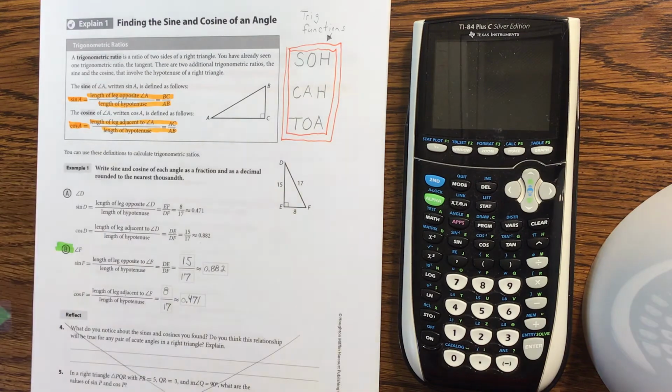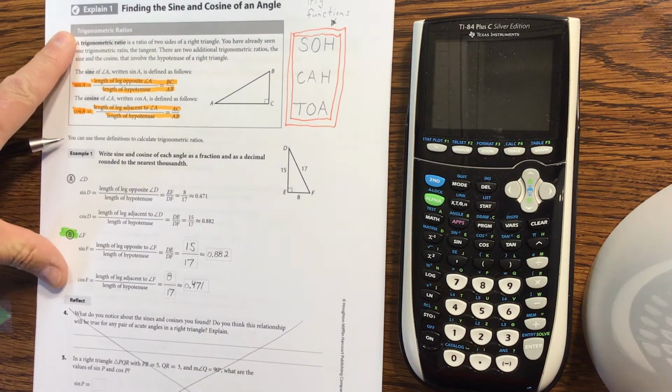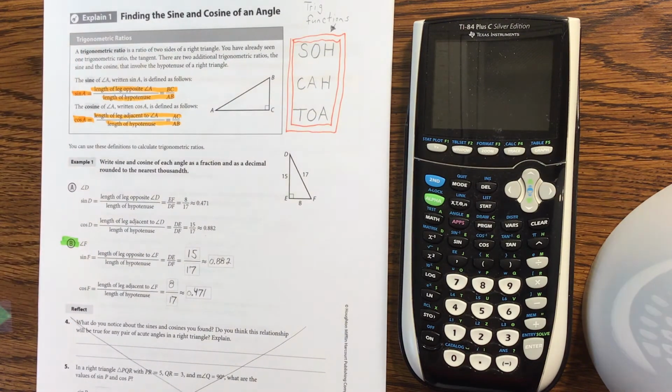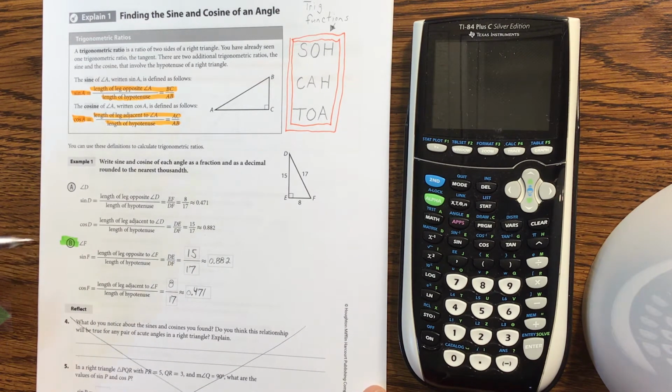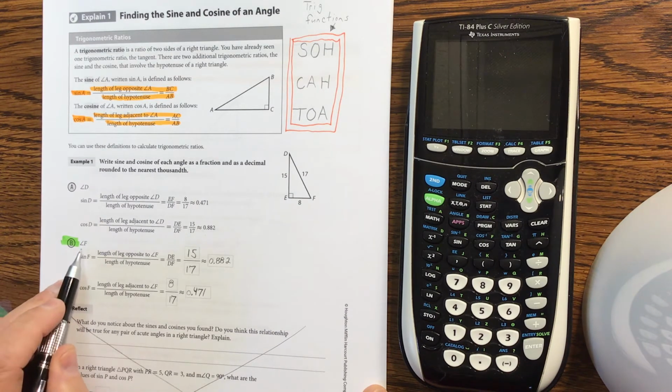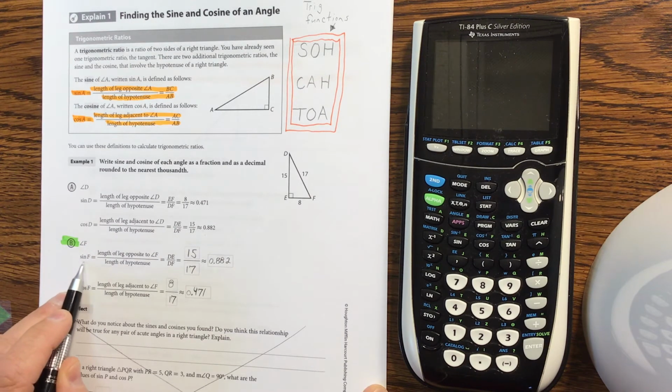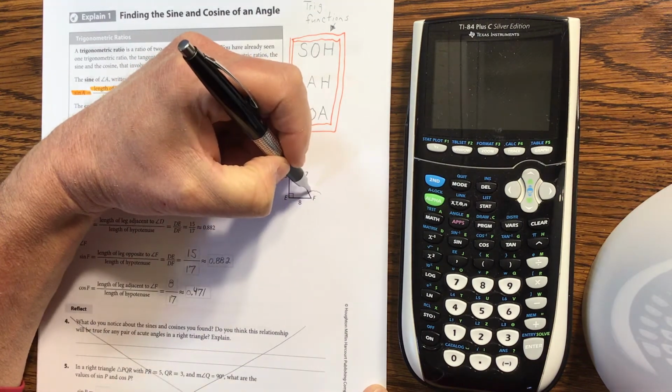In the examples, they have given to us a right triangle, and I want to focus on letter B. They want us to write the sine and the cosine of this angle as a fraction, and as a decimal rounded to the nearest tenth. First things first, we want to find sine of F. So we're trying to find this guy right here.